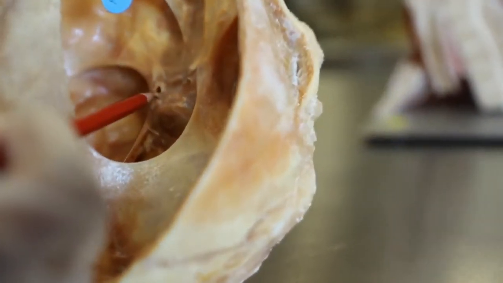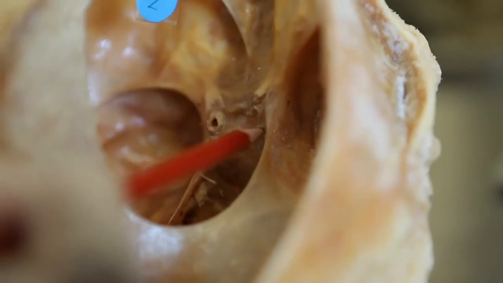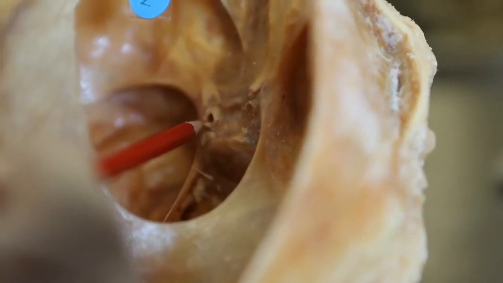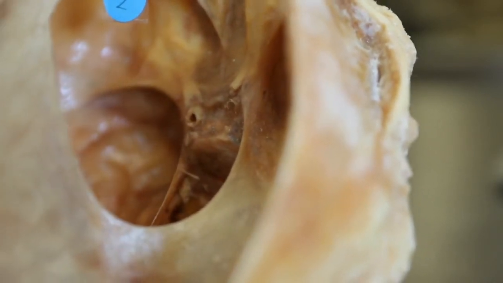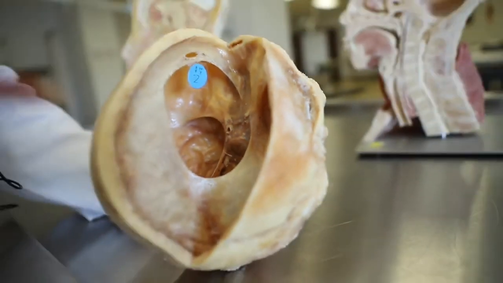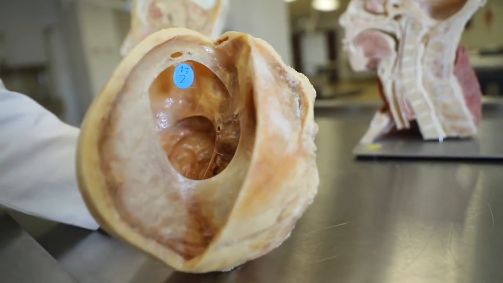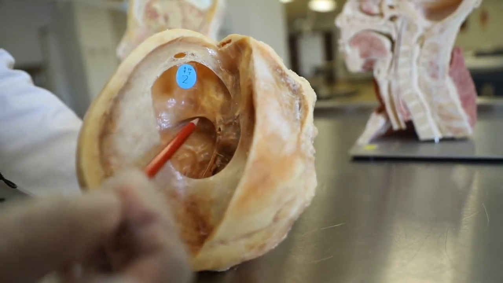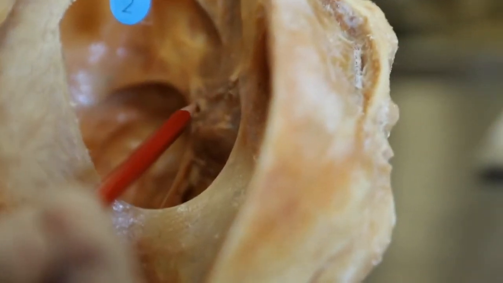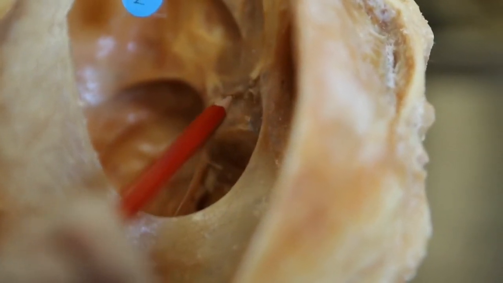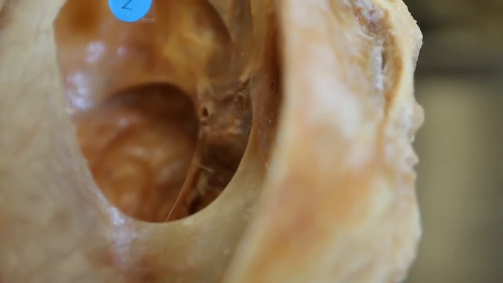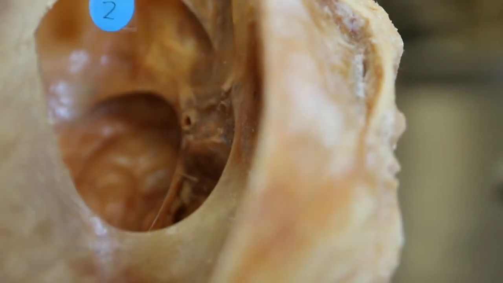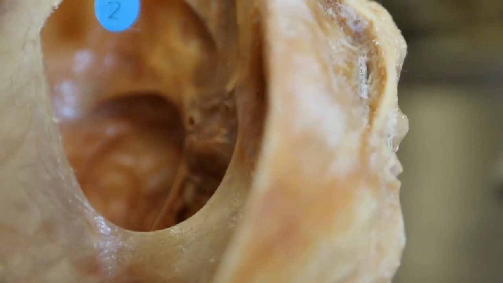On both sides we have the cavernous sinus, okay. We have right and left cavernous sinus, and we know the cavernous sinus is a pocket of dura mater that contains venous blood, and also some of the cranial nerves pass in or on the lateral wall of the cavernous sinus.